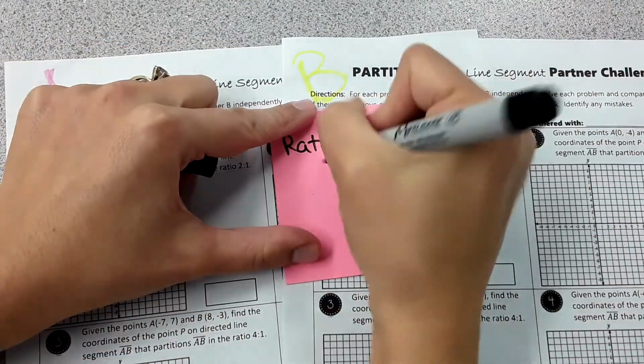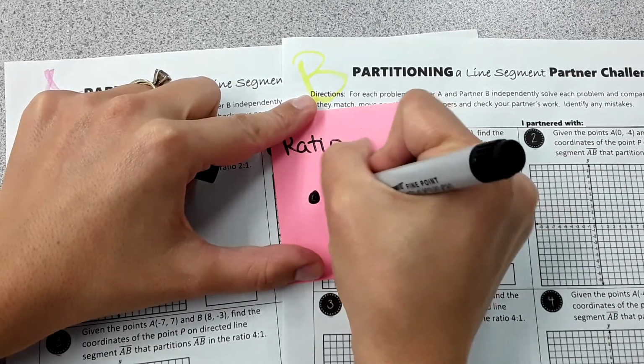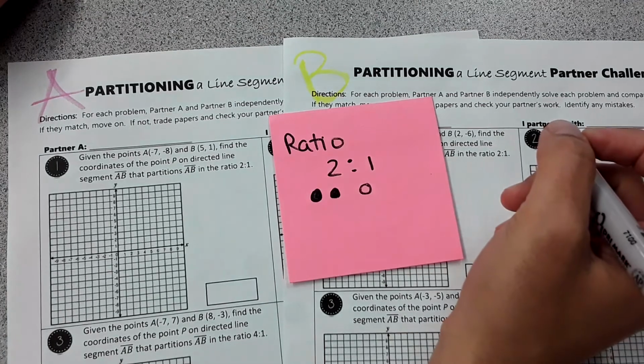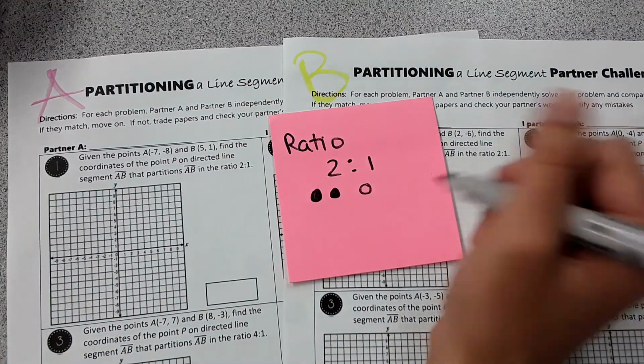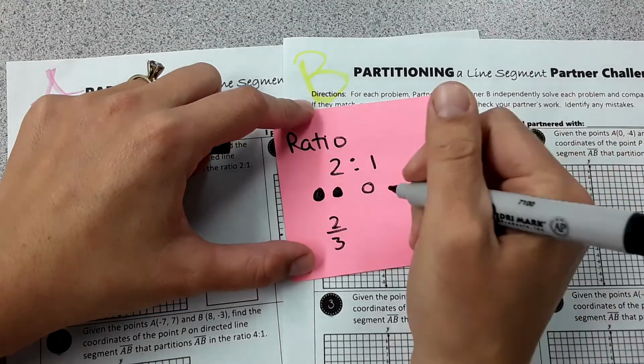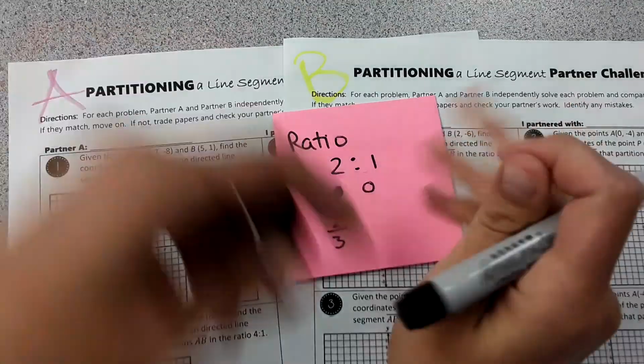A ratio, for example, like a ratio of 2 to 1 might mean like 2 black dots and 1 white dot. 2 to 1 ratio, 2 black to 1 white. There's technically 3 total, so 2/3 of your dots are black. So keep that in mind. Even though it's 2 to 1, it's 2/3 black, just so you know.